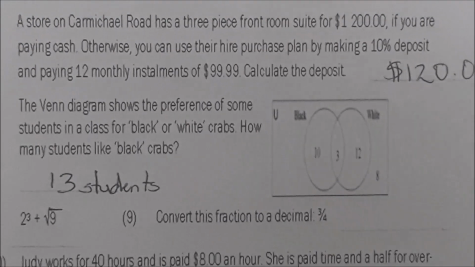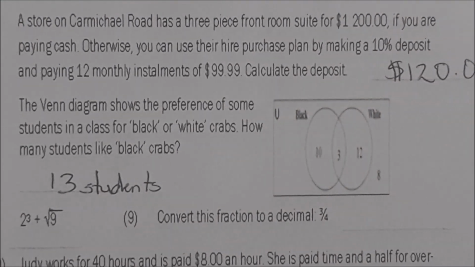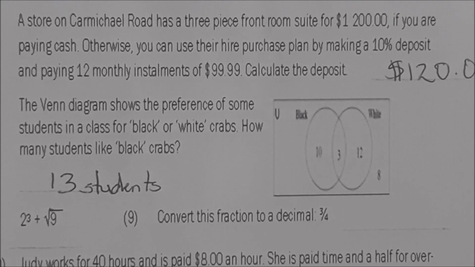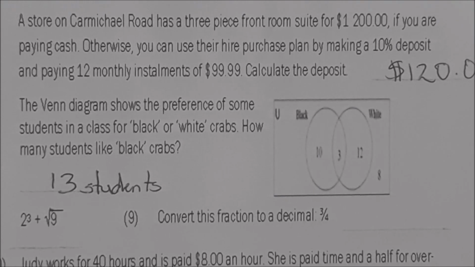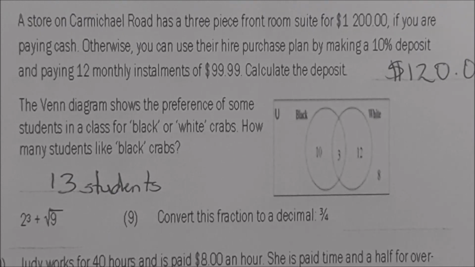Okay, so understand what you did now. It says how many students like black crabs. So you have to look at the total circle for black crabs. So whatever numbers they have, you have to add the 10 and the 3. They did not say black crabs only, so that would have been the 10. And they didn't say black and white crabs, which would be the number in the middle. So you add the numbers in the circle for black crabs. 10 plus 3, 13 students. Go to number 8, Rafaela.